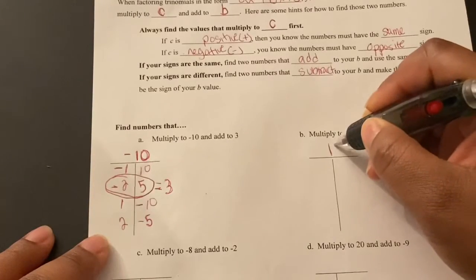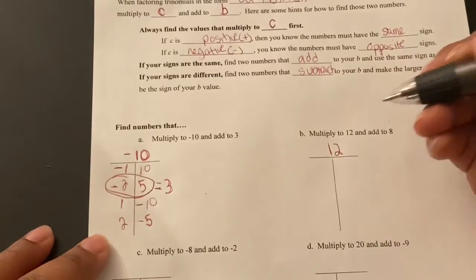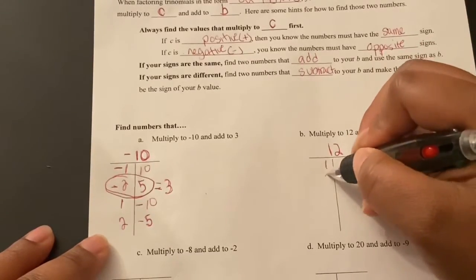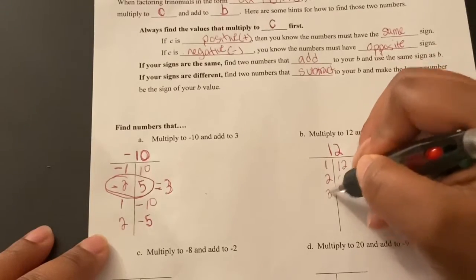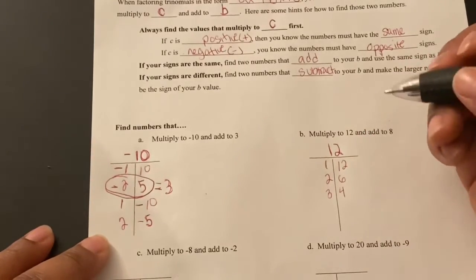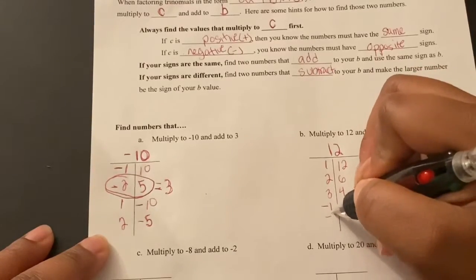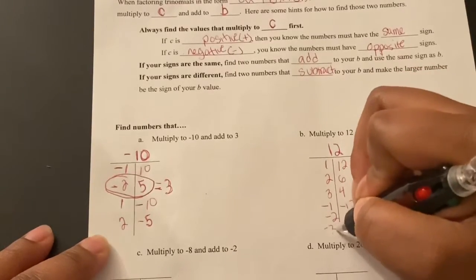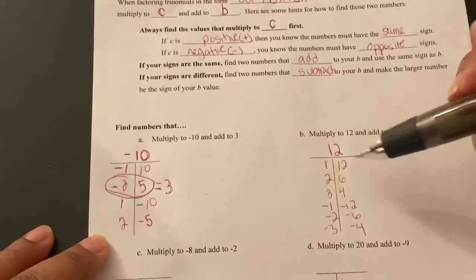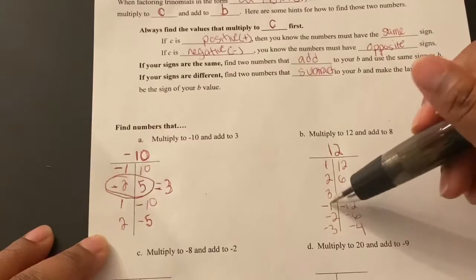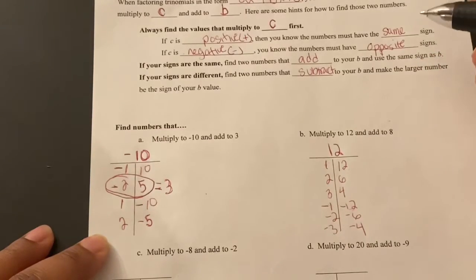So this is a +12. That means the signs are going to be the same. So my factors are 1 and 12, 2 and 6, 3 and 4. It can also be -1 and -12, -2 and -6, and -3 and -4. Remember, 2 positives multiply, make a positive. 2 negatives multiply, make it a positive.